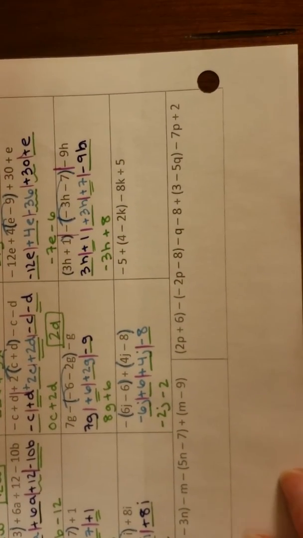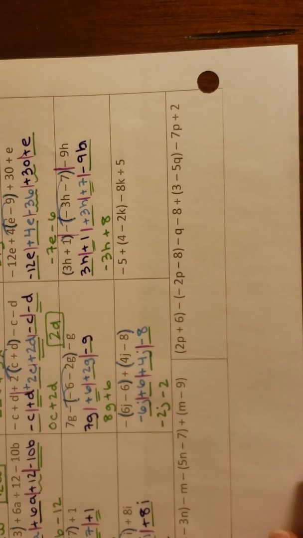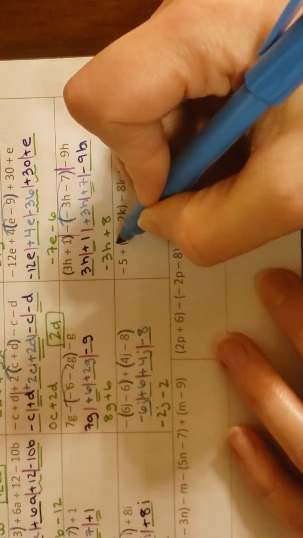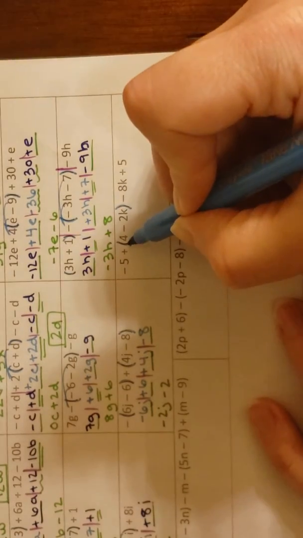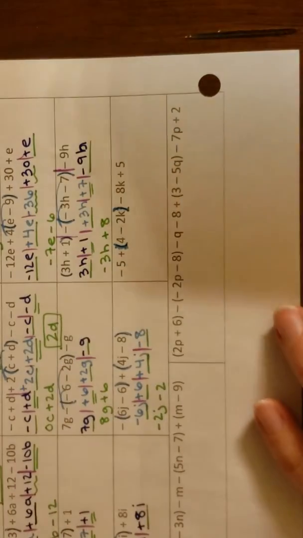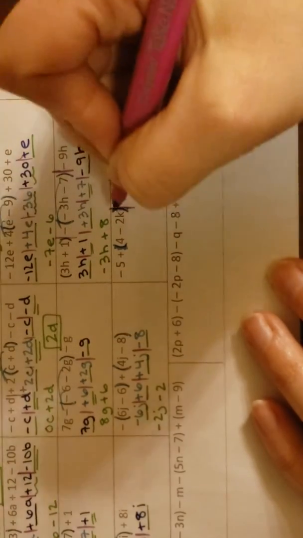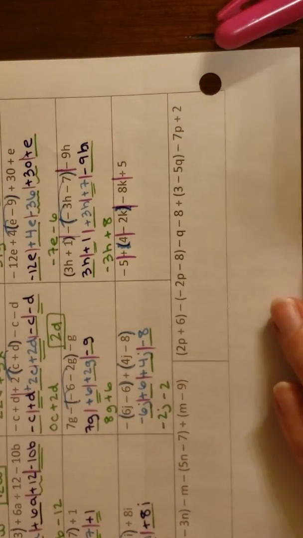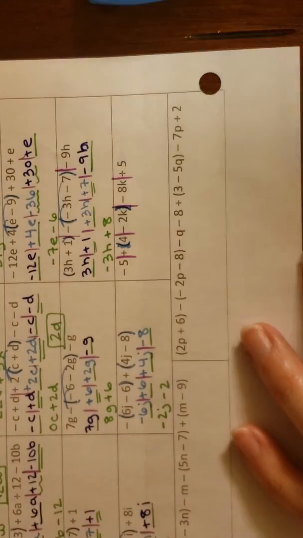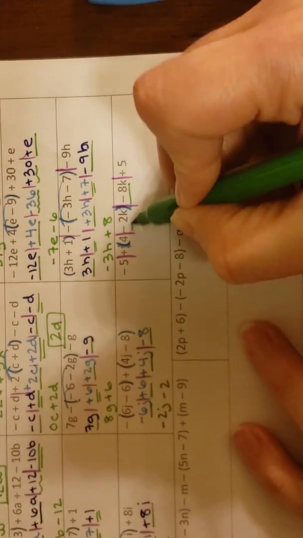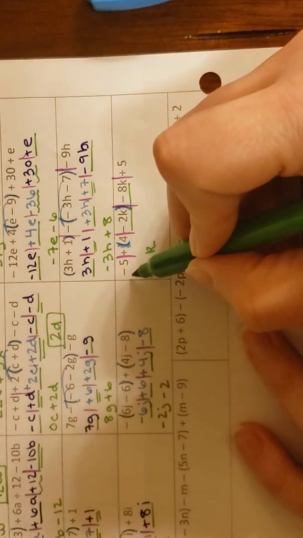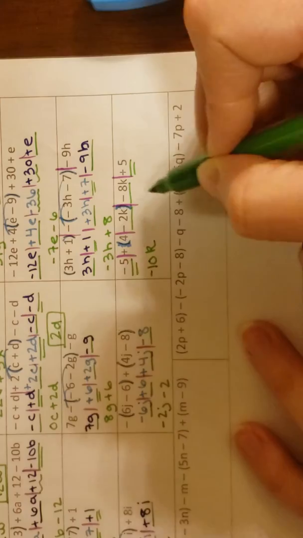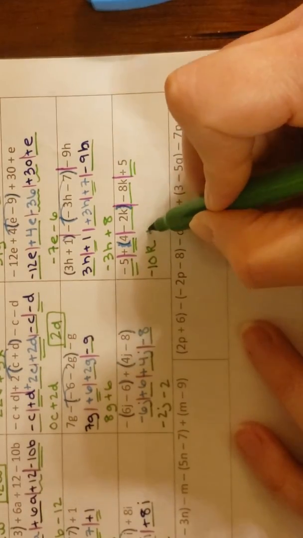Good. All right. What do you think about the next one? If that positive is going in, it's not going to change anything, is it? So I just don't even need those parentheses. So I can combine my like terms. Let's see, I have negative 8k's and negative 2k's. It's negative 10k's. Hopefully that's not money. Negative 5 and positive 5 cancel each other out. I'm left with a positive 4. Remember, you don't have to do those in any particular order.